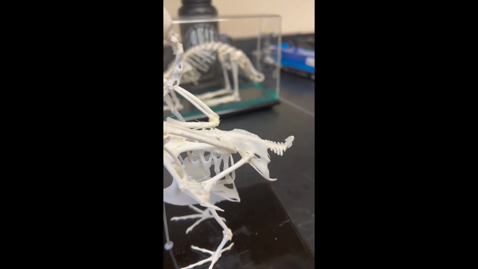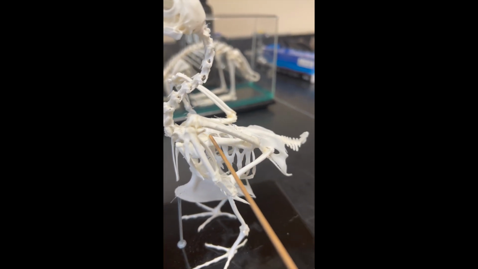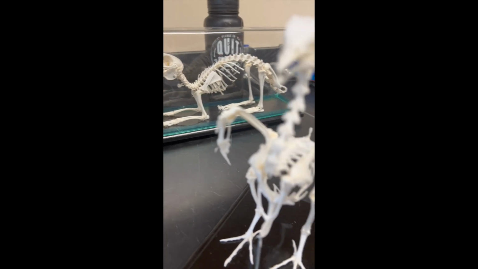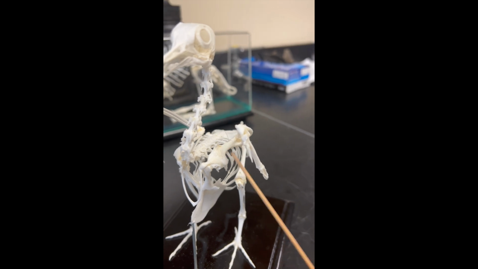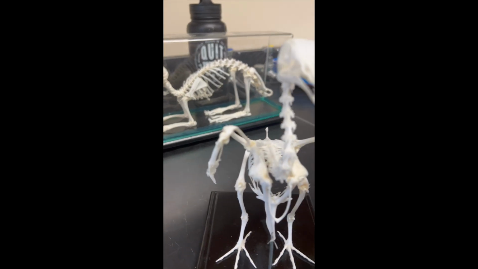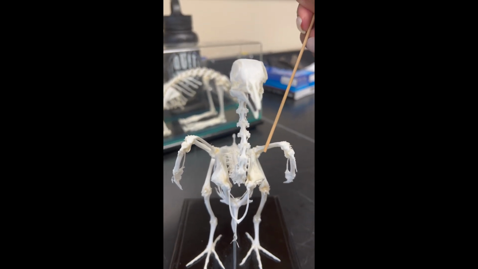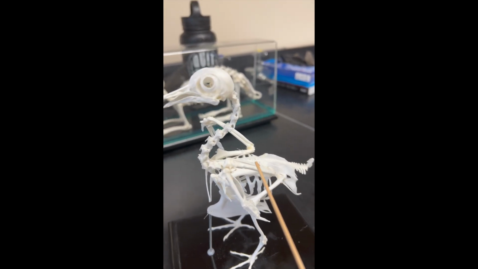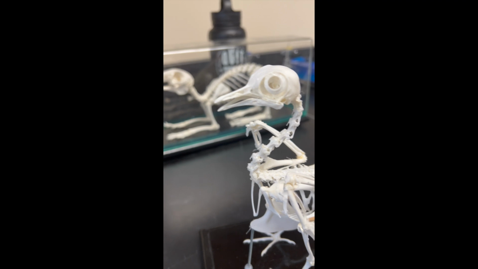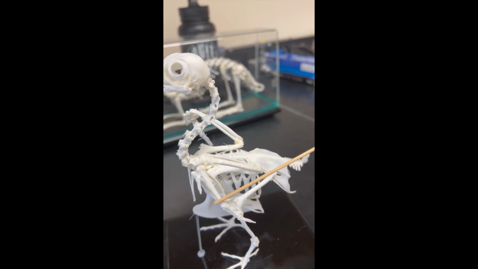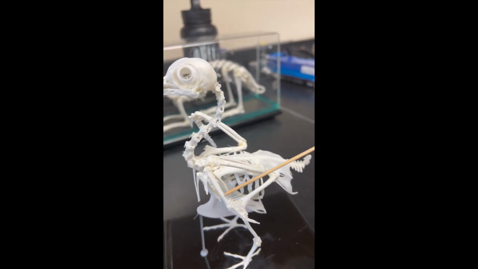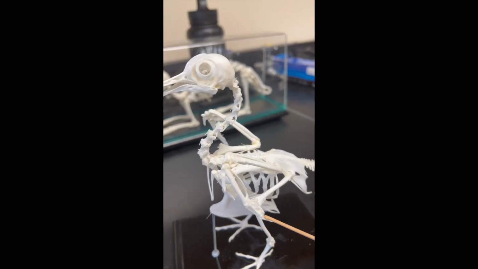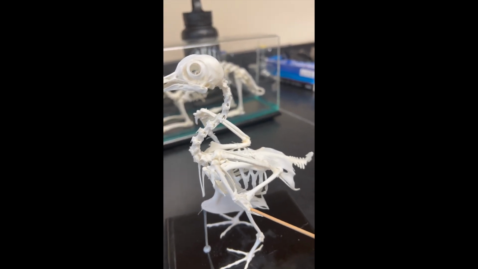Going in here, this is our humerus. Then inside, this is our radius right here. This is our ulna. This is our carpal, metacarpals. These are our phalanges. These are the pes ones.